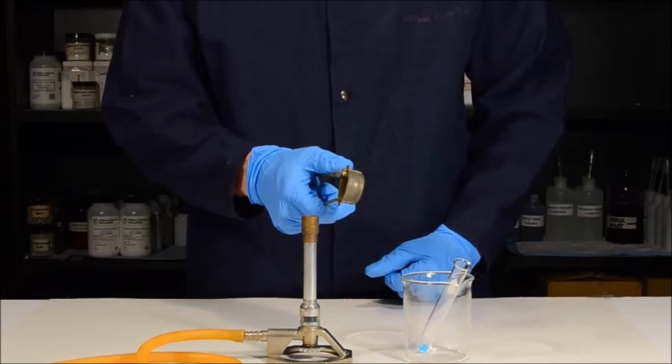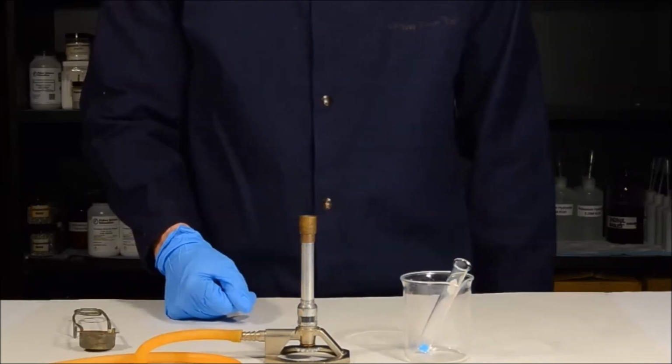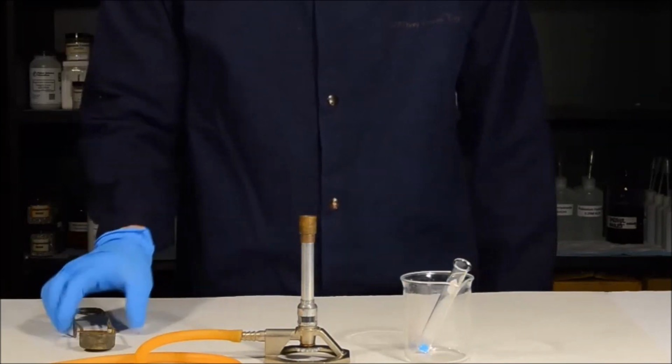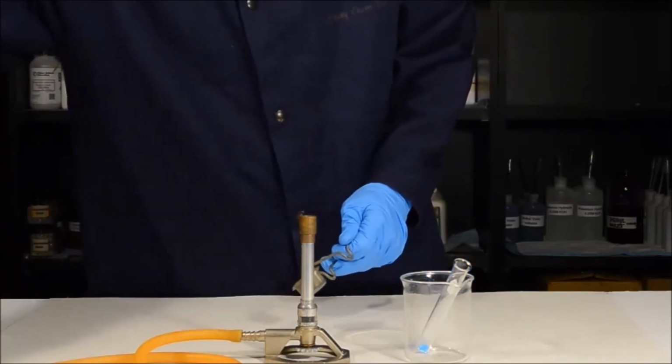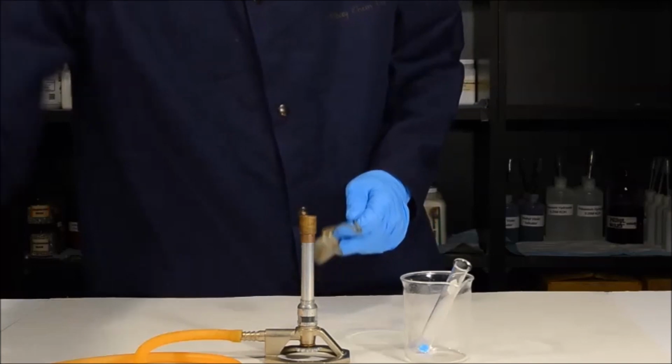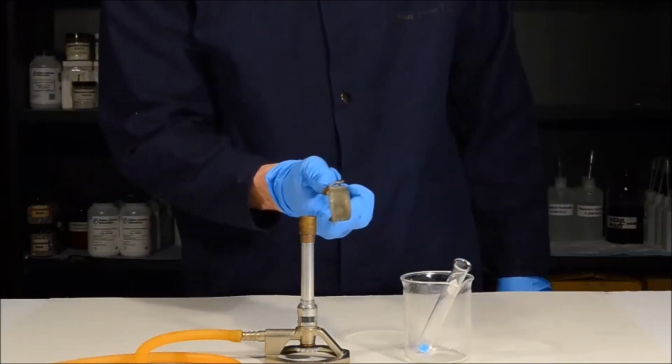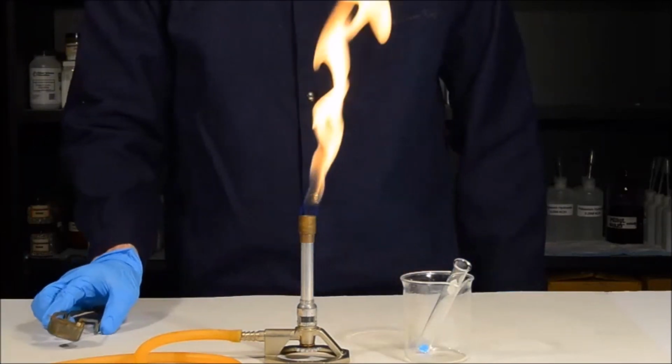Once you can get sparks, you're ready to turn on the gas. Now that you have the Bunsen burner ready to go, and the sparker is working, it's time to turn on the gas. To do this, at the bench, simply turn the gas on all the way. Once the gas is on all the way, light it like this.